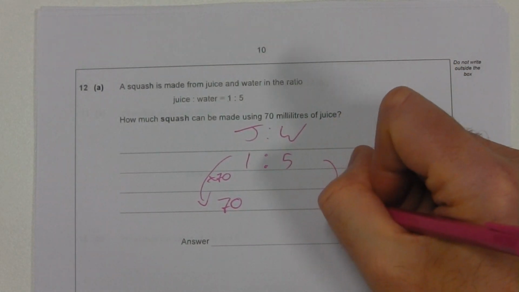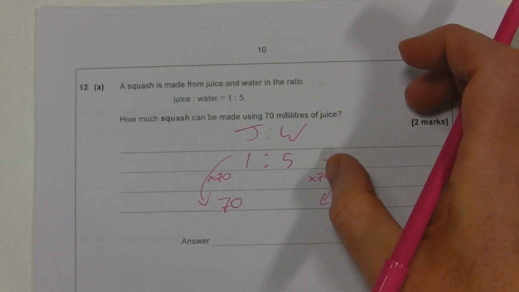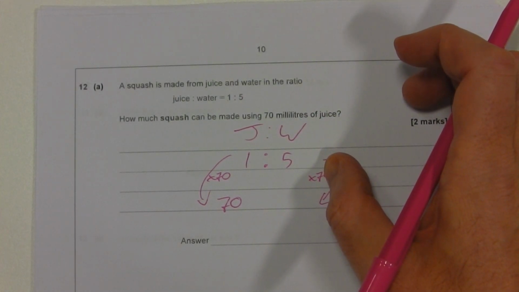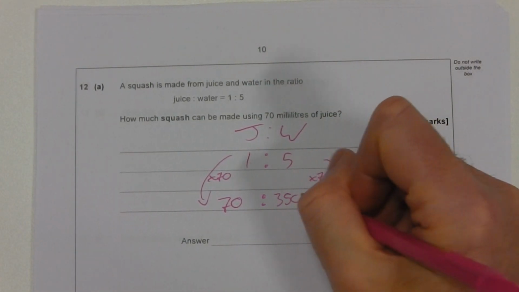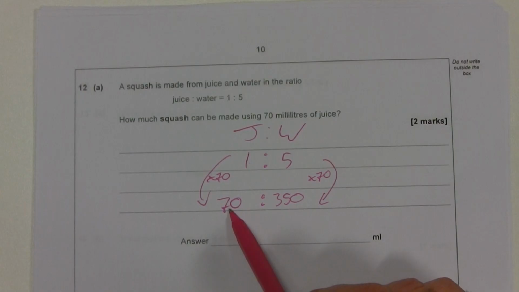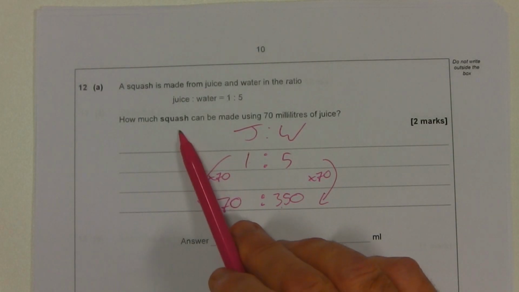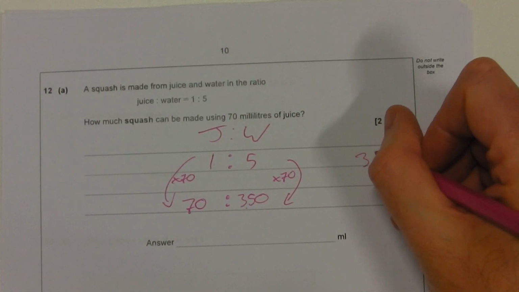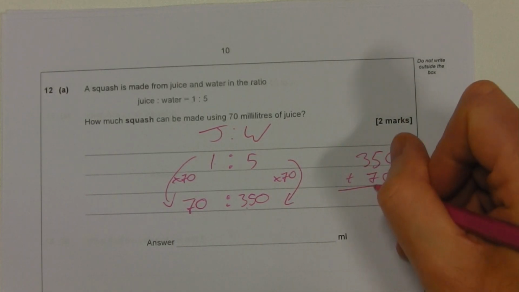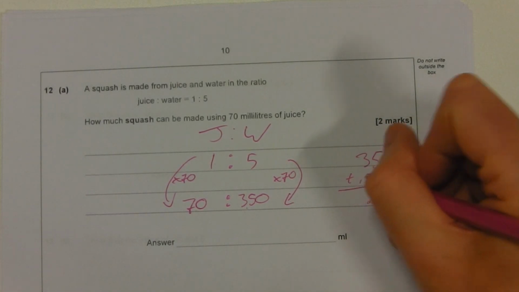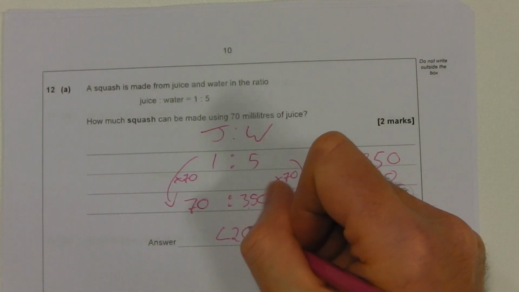So we do exactly the same on the other side. And if we covered up the 0, we do 5 times 7, we get 35, and put the 0 back on. So we've got 350. Okay, so with 70 milliliters of juice, we need 350 milliliters of water, and together they make the squash. So we do 350 plus the 70, and again we've got our 0, we bring those together, so we end up with 420 milliliters of squash in total.